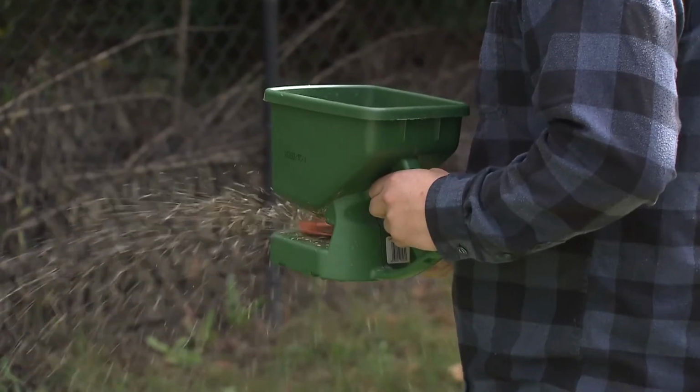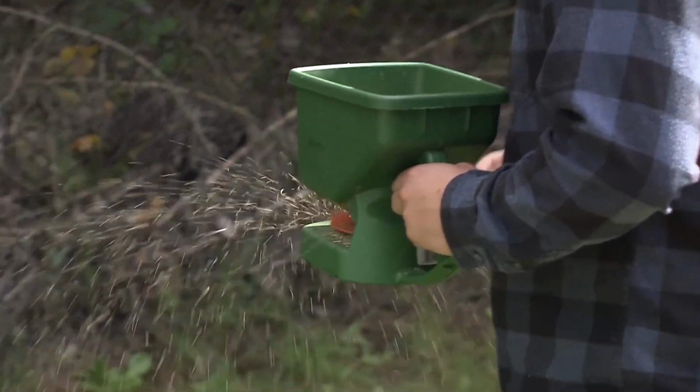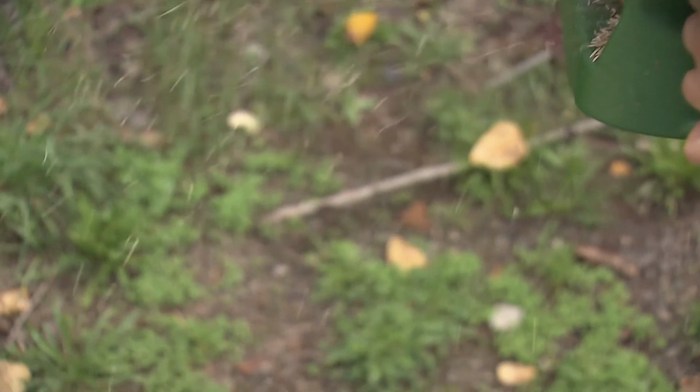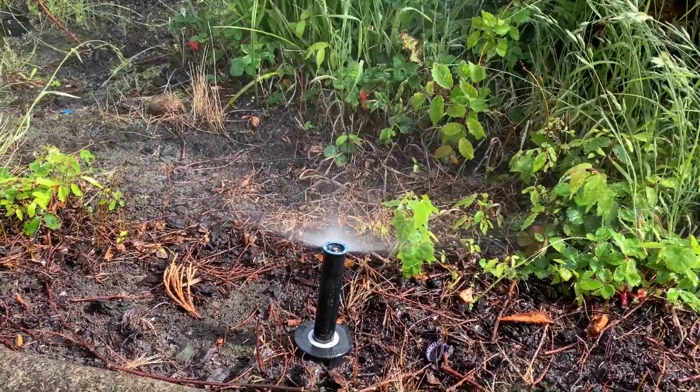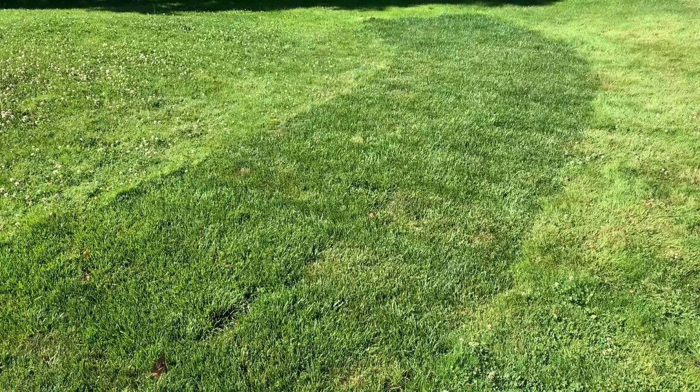Spreading grass seed, while allowed, is particularly challenging since it requires perfect timing during the spring or fall, and heavy rains can wash away the seed. If seeding grass in late spring through summer, you'll need irrigation to establish the grass. The end result must be lush grass.